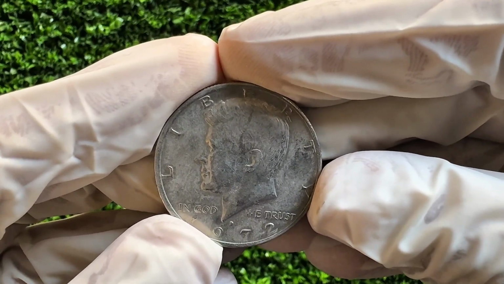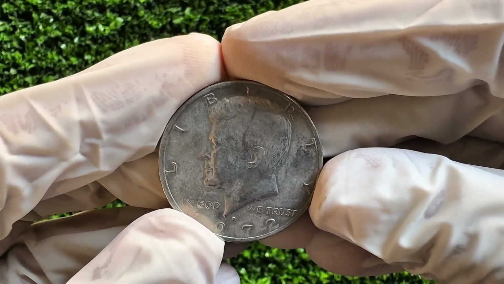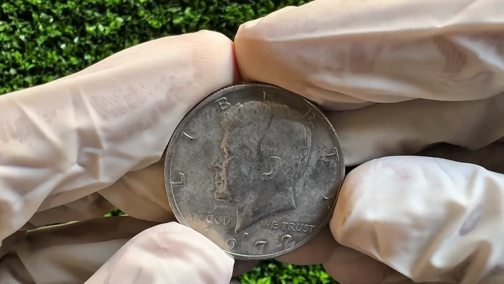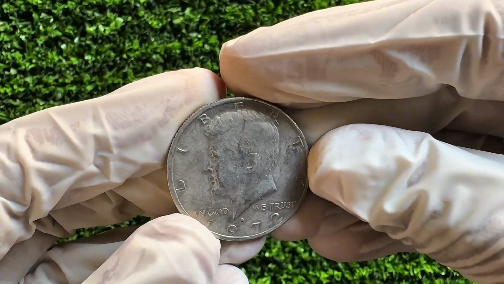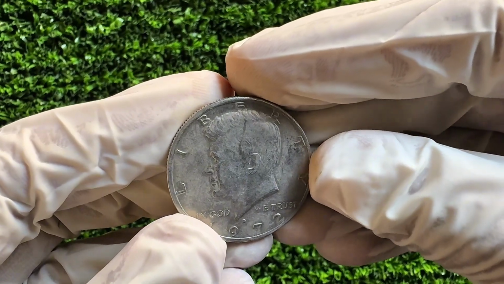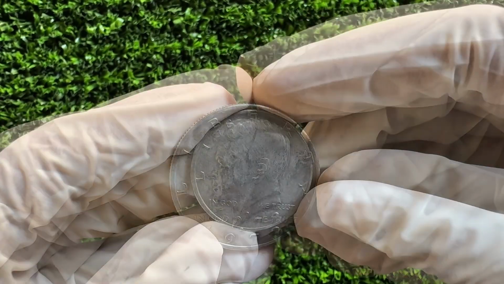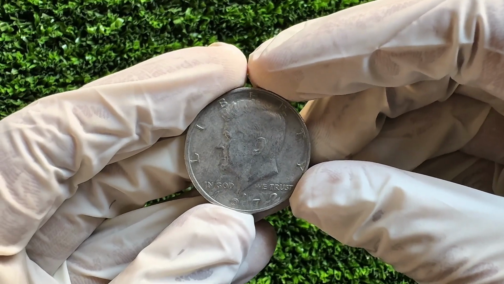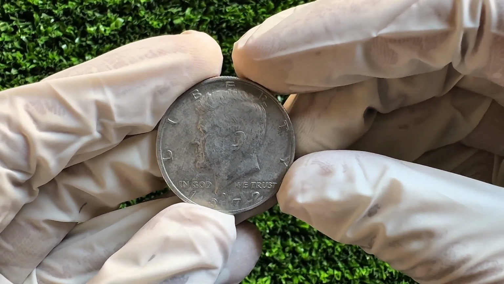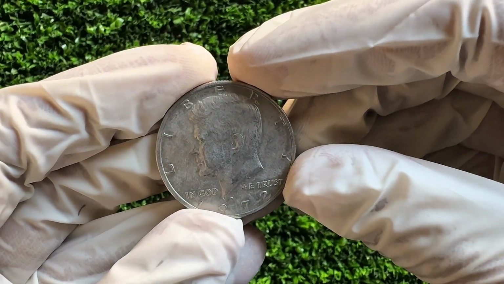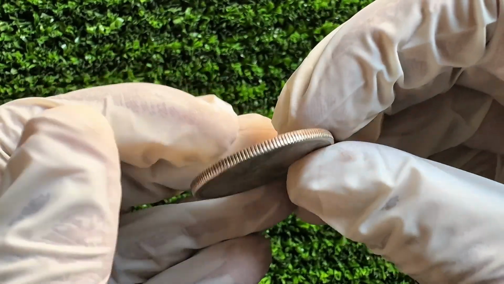What many don't realize is how influential public sentiment was in the creation of the Kennedy half-dollar. After the assassination, there was a huge push from the American people to memorialize President Kennedy. Congress fast-tracked the legislation, and by early 1964, the coin was already in circulation. It was more than just currency, it was national healing, struck into metal.